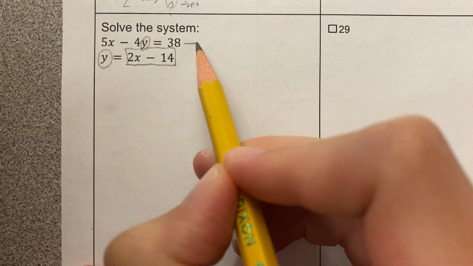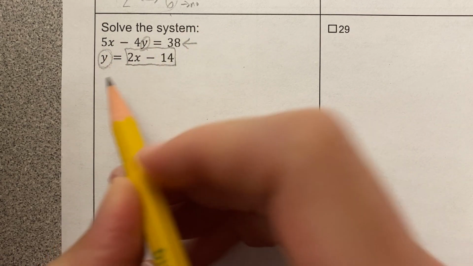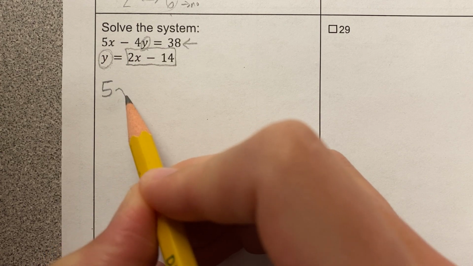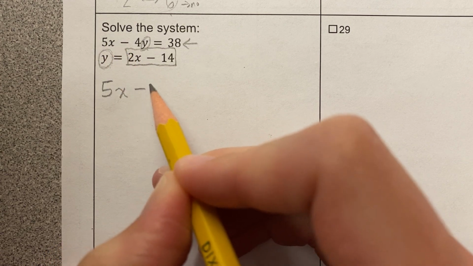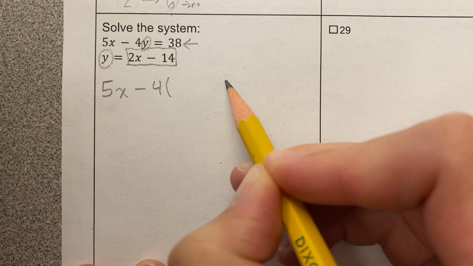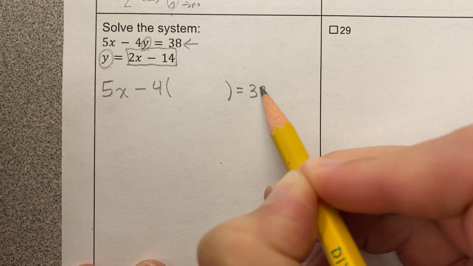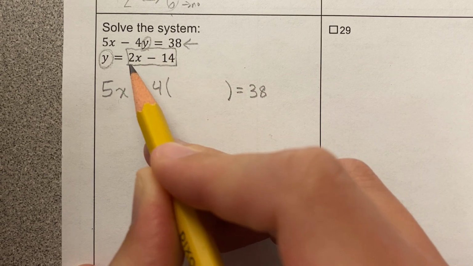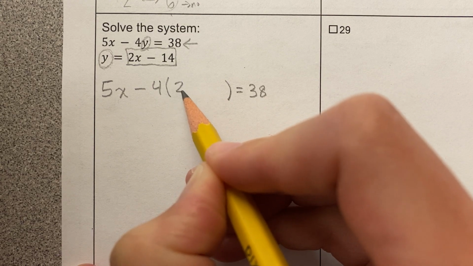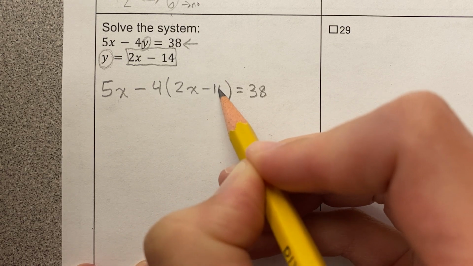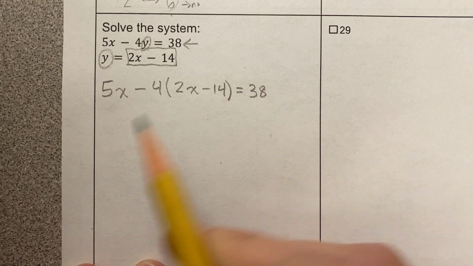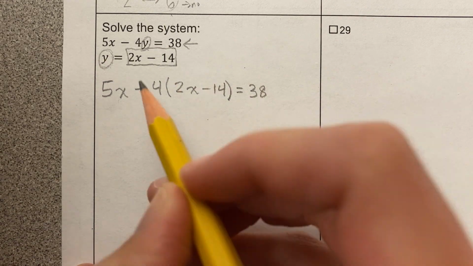So what I'm going to do is write this top equation. I'm going to copy it exactly, and the only change I'm going to make is I'm going to write 5x minus 4y, and replace this y with this expression that's equal to y. And why am I doing this? The reason is now I have an equation that only has an x in it, which I can solve. So let's go ahead and do that.